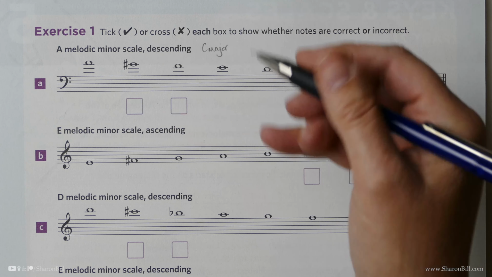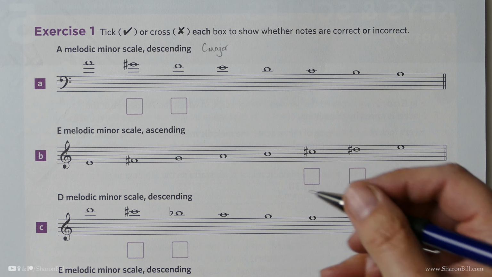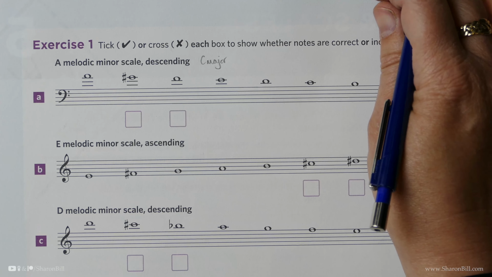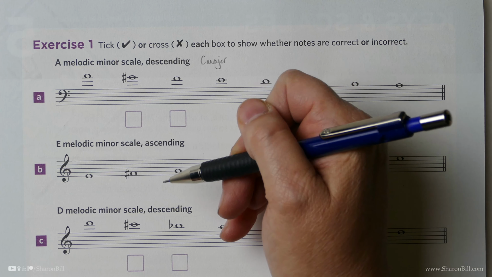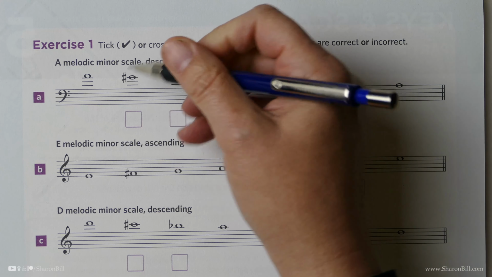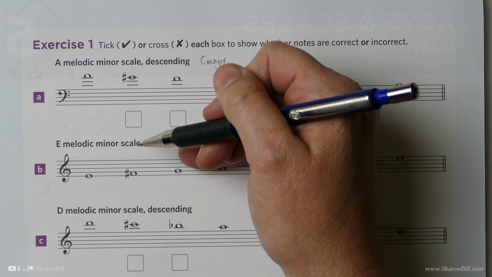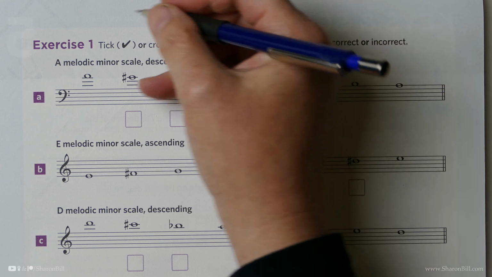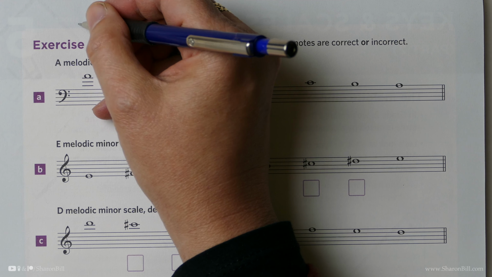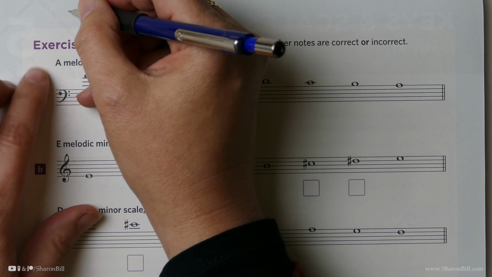Now we also need to sketch out the formulas for each of these melodic or harmonic scales, and in this exercise we're only going to be dealing with melodic minors. So we know that there are 3 stages.